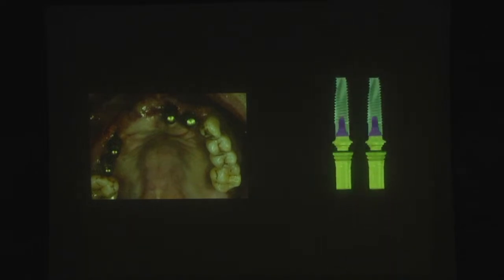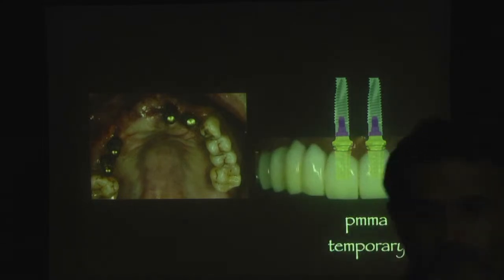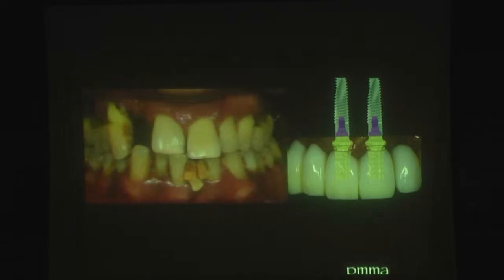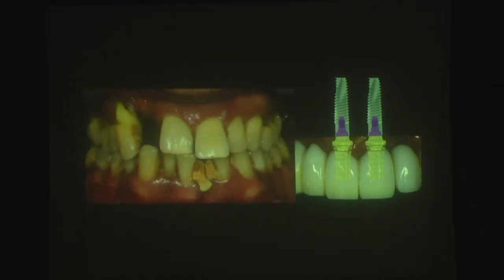And after it, we put the impression copings on top of the multi-unit abutments, and we place 2 implants, the multi-unit abutments, and temporary cylinders as temporary abutments, which are made of titanium. Then place the PMMA temporary crowns on top, and it was like this. And after the operation day, it became this way.